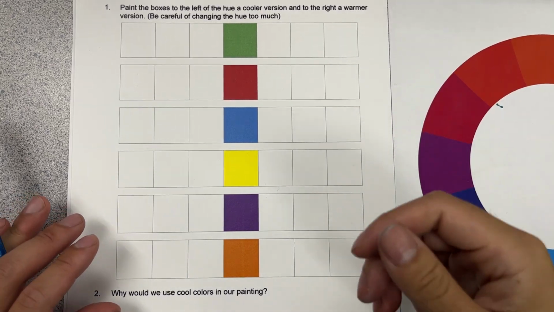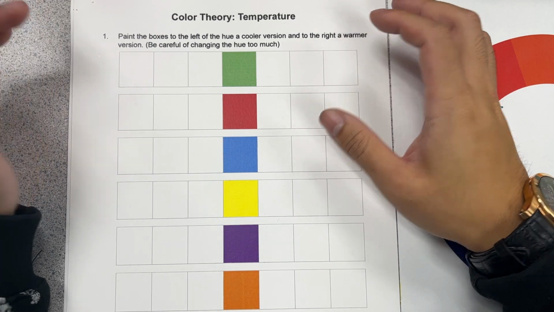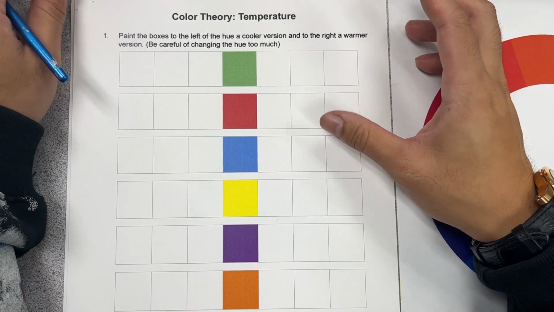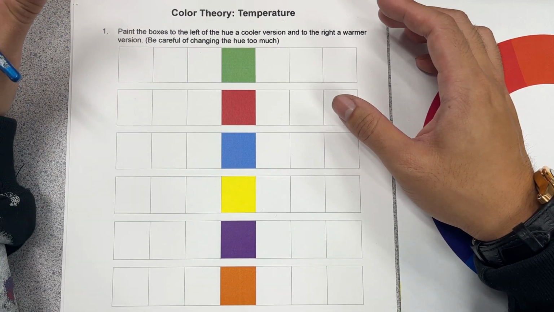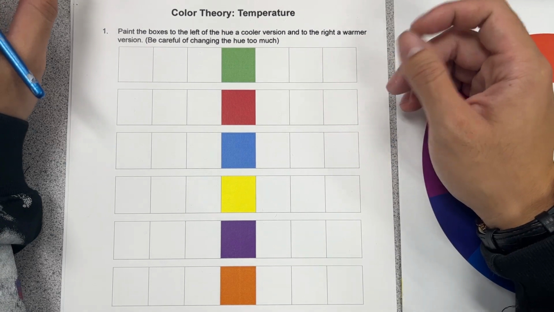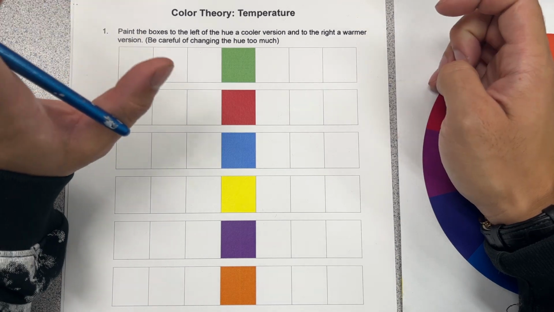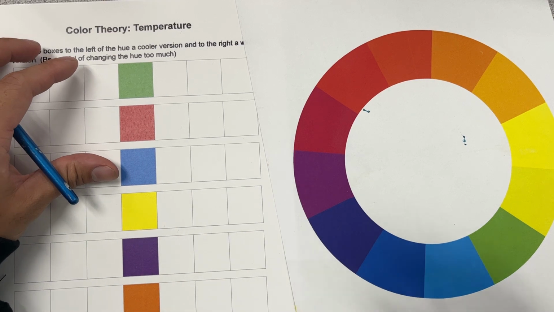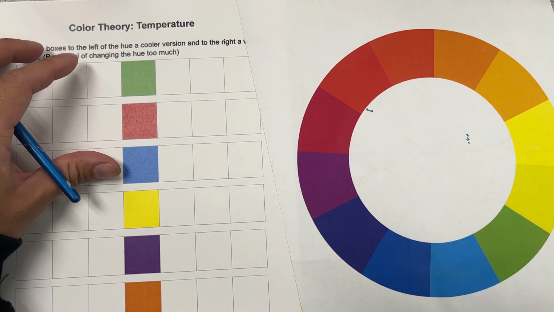All right, now let's talk about how we can make things change in temperature. When we're talking about temperature, normally we think of hot and cold. In painting and in color theory, we think about warm and cool, not necessarily cold, cold, and not necessarily hot, hot. We want to make things look warmer, and in that case, we're talking about more towards the reddish side. And when we're talking about cooler, we're talking about moving to the bluish side.